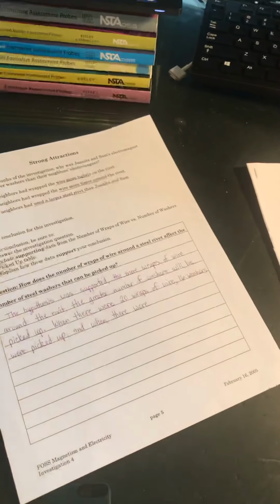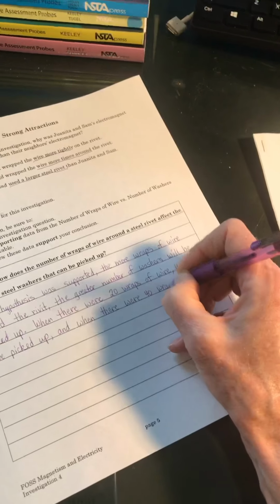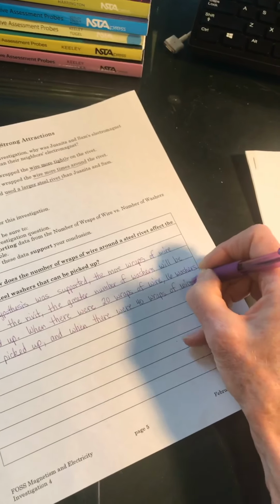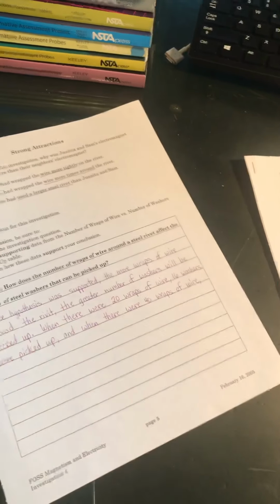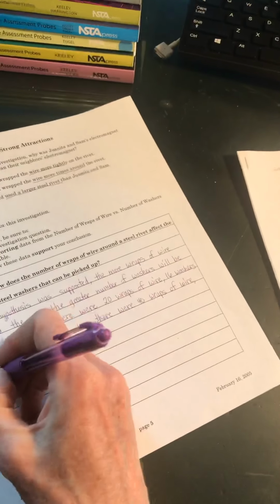Wraps, 36. I can't remember what I said. And when there were 40 wraps, 36.